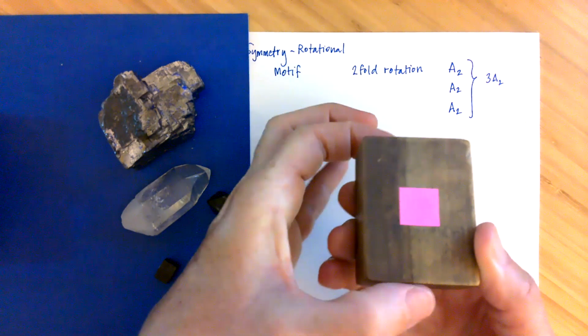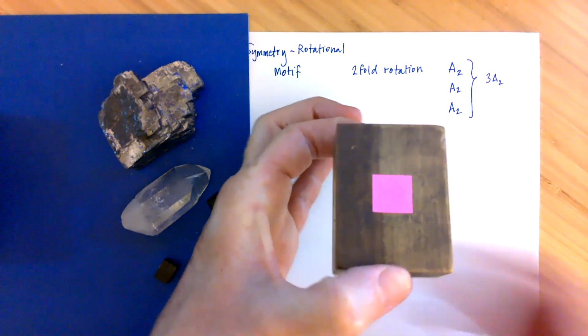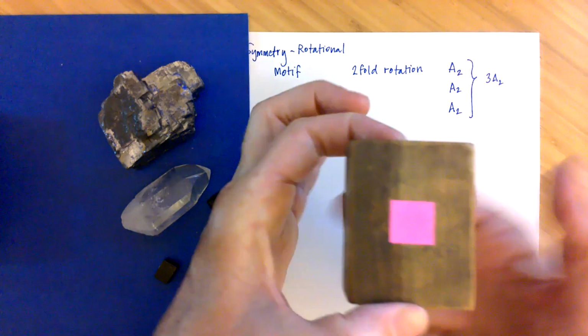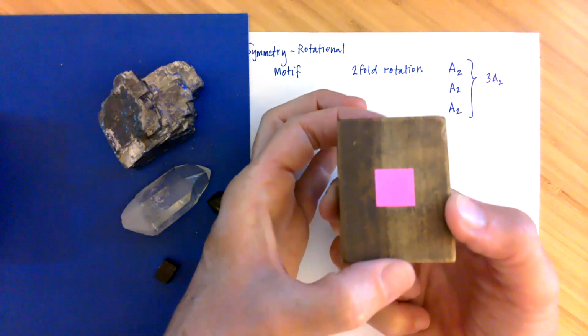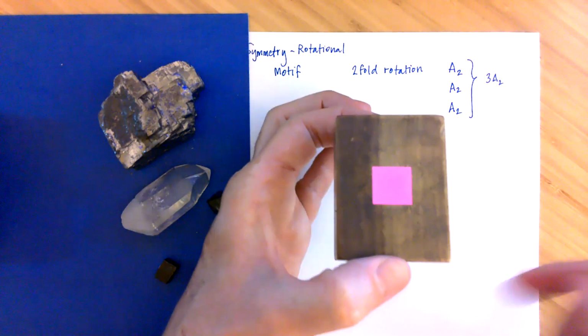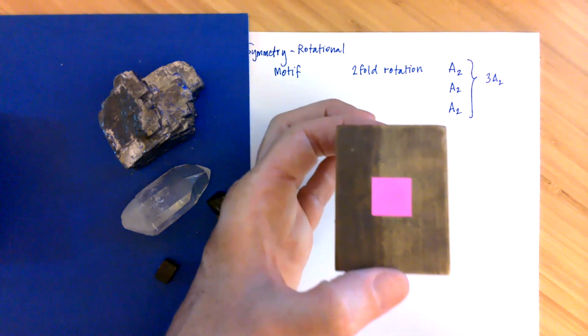We can check other sets of edges, more sets of edges, more sets of edges. So we just want to make sure we do our due diligence and look for all the sets of edges where we could find an axis, okay?